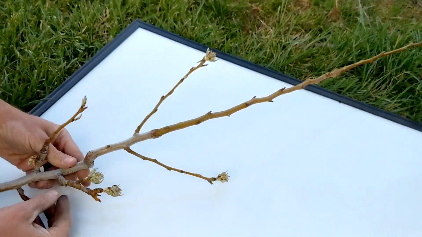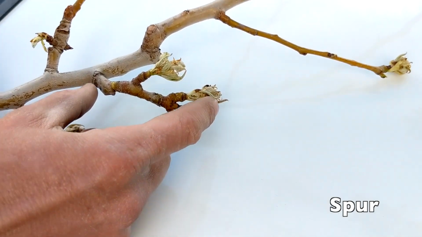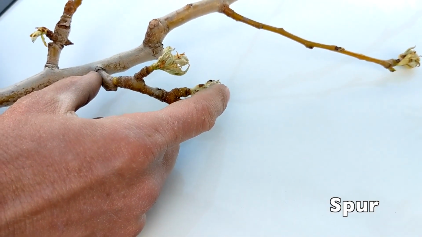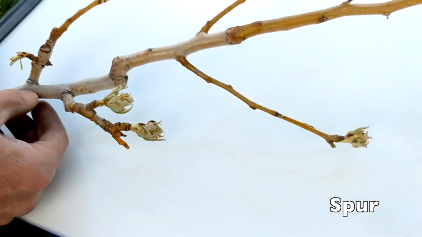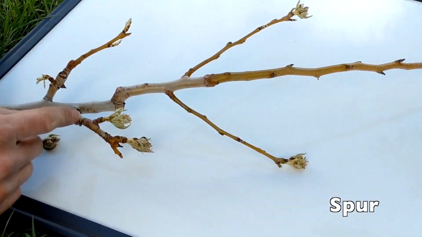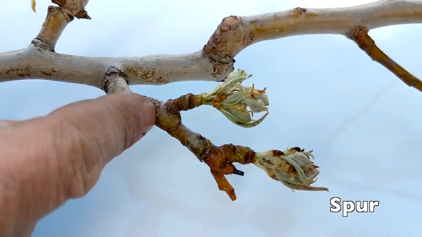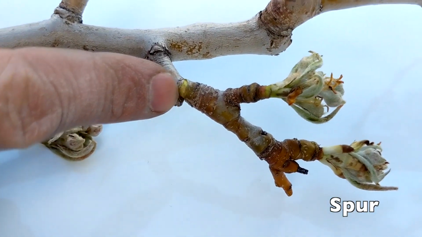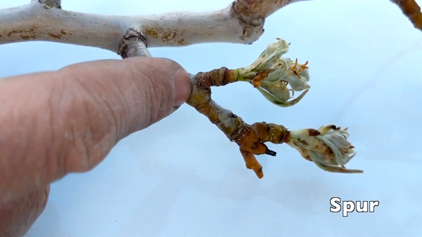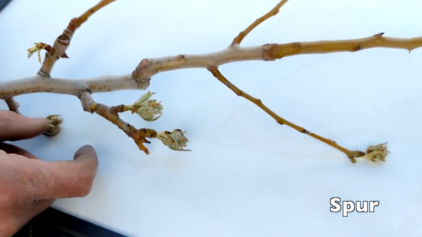So now we've got what's called a spur right here. And you can see that this branch is significantly different than the long branch that we looked at earlier. The difference being that we've got terminal bud scars just stacked on top of each other that gives it a real rough texture. Each year's worth of growth is an inch or two versus 10 to 12 inches.